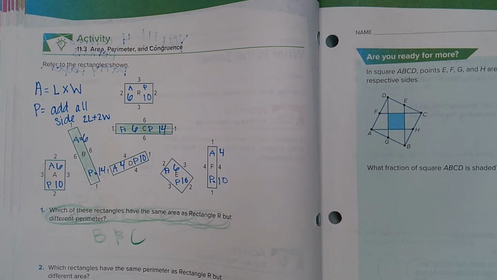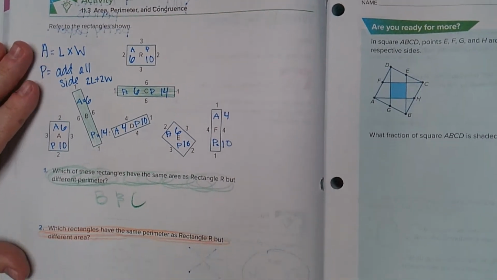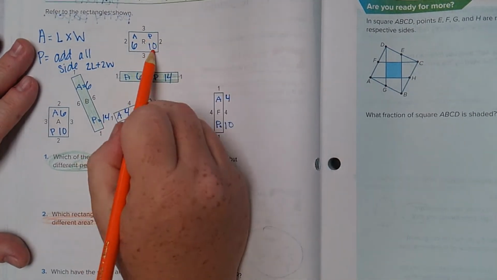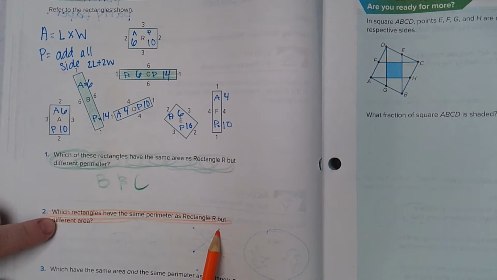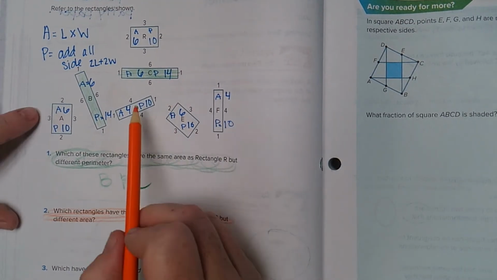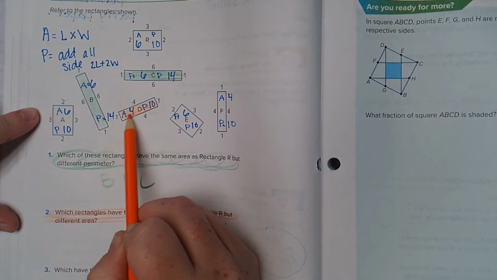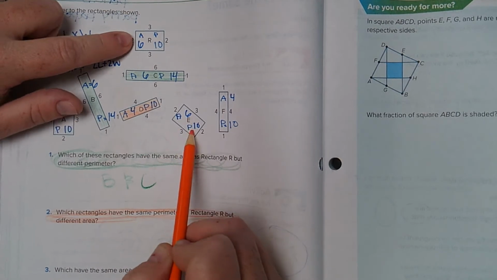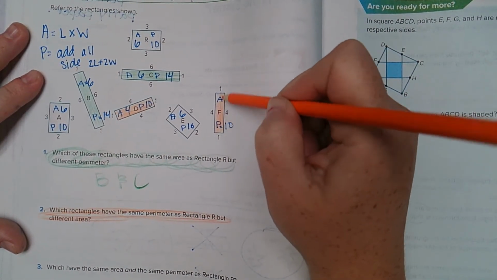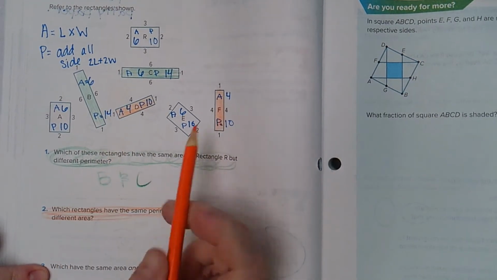Number 2, I'm going to color that orange. Which rectangles have the same perimeter? So that means we have 10, but different areas. So perimeter of 10, but area not 6. So perimeter 10, area is 4. This one and this one are the same, and then F. So we have D and F.